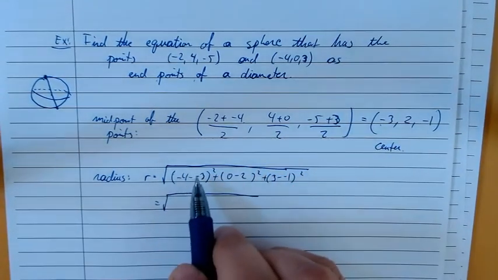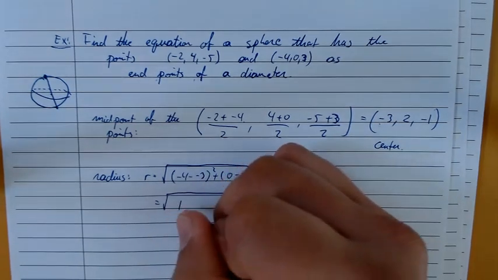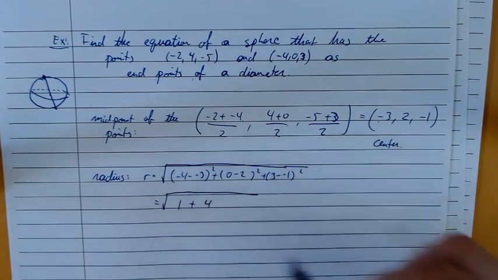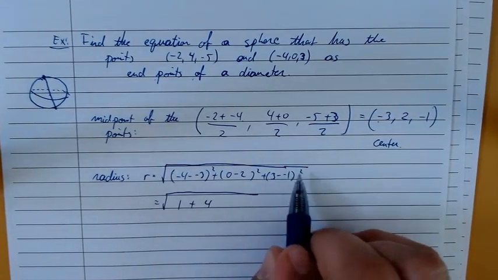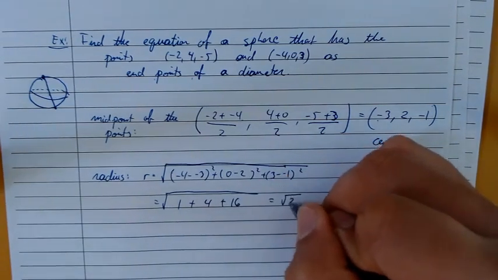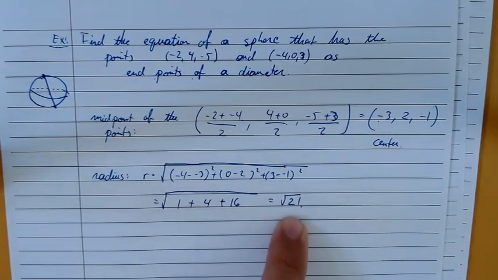All right, so that's what? -4 plus 3 is -1, squared is +1. -2 squared is +4, and the double negative makes that a plus. 4 squared is 16. So that means that our radius is the square root of 21.